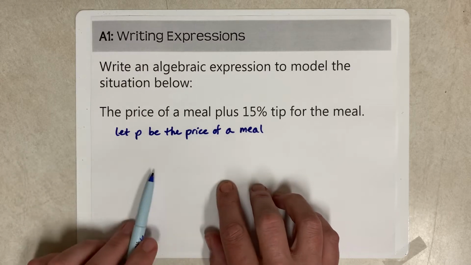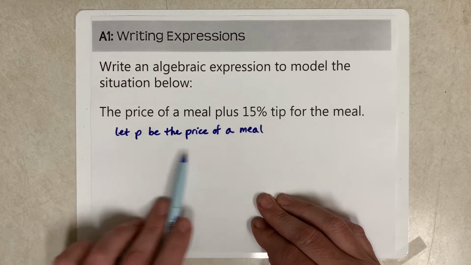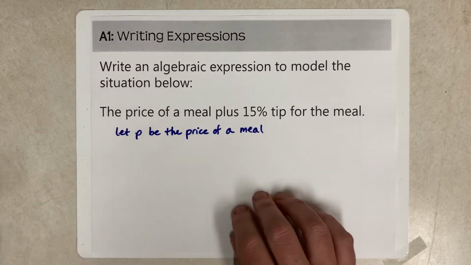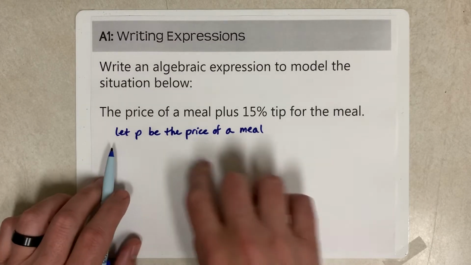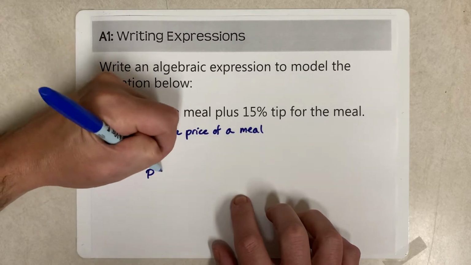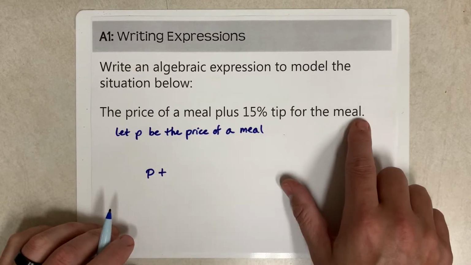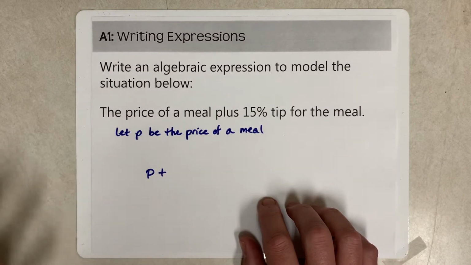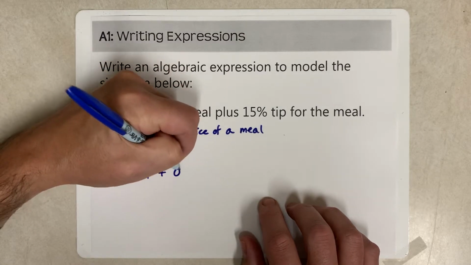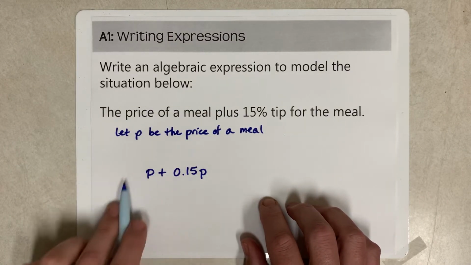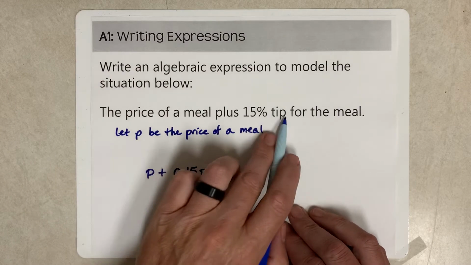And so when that happens, I'll always write this out if I need to, just so there's no confusion. If I don't need to write this out every time, then I won't. This time I'm going to, because I want to show you. So we're going to let P be the price of a meal. So we want the price of a meal, P, plus 15% tip for the meal. And so the 15% tip is 15% of the price. And so now when I write that down, I got to write down 0.15 because that's 15% of the price of the meal, P. This expression represents the price of the meal plus 15% tip.